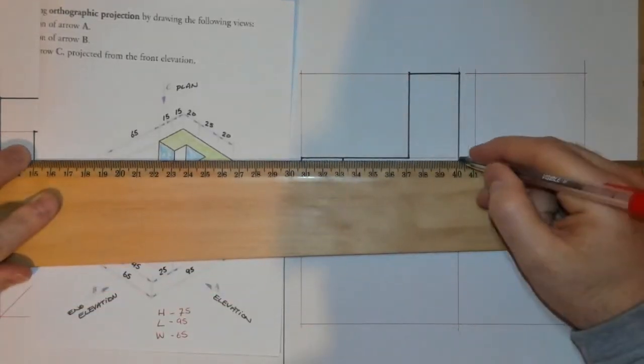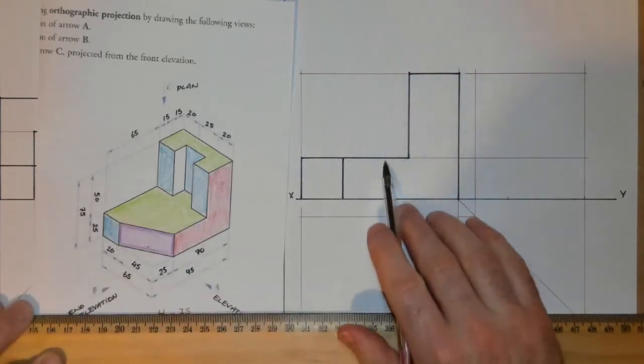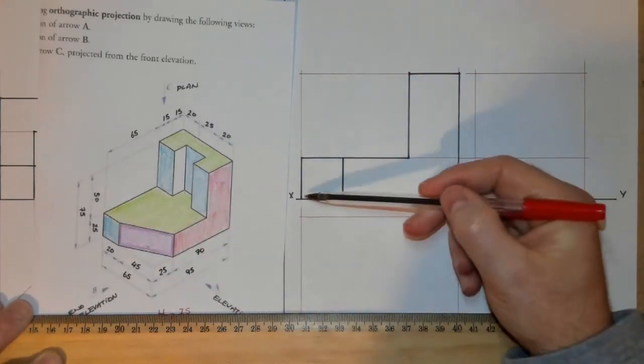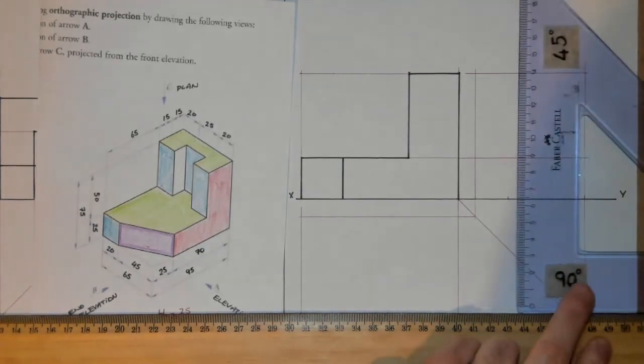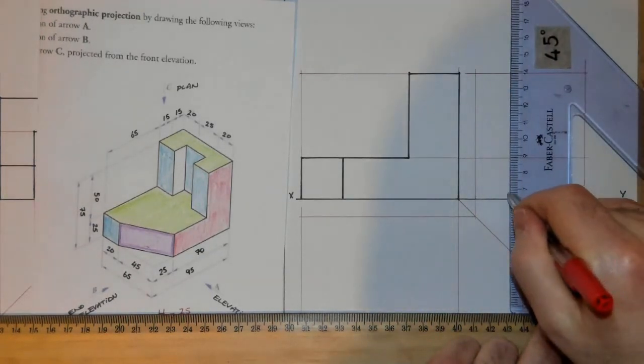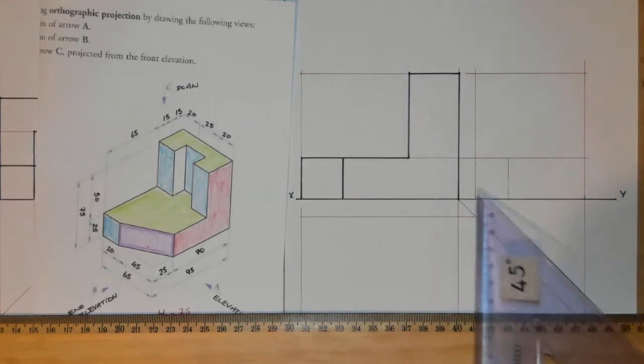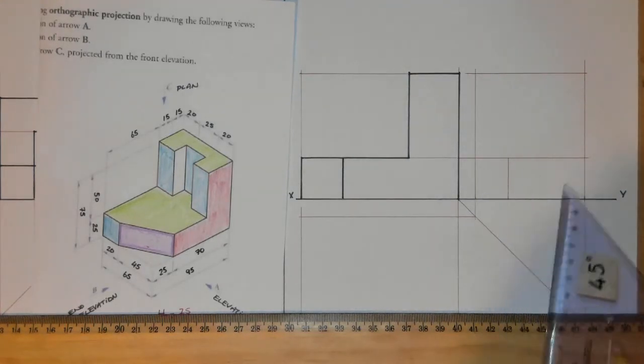I'll also transfer over my height. So my height here was 25 up this step. Since I've already measured here, there's no need to measure it again, bring it across, and I'll put in that 20 millimeters down. Okay, and there we have that blue surface, and here's the purple surface.